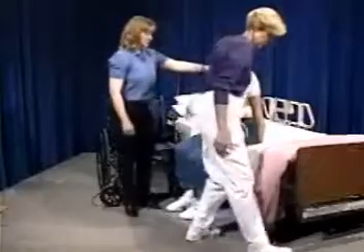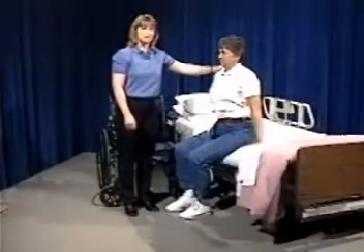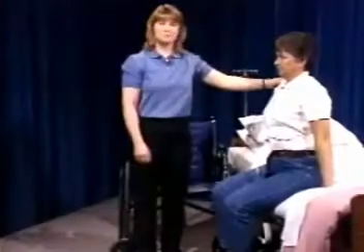And that type of a transfer works well when you just need somebody on the other side to assist you.